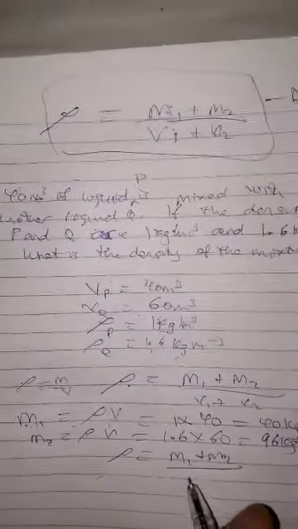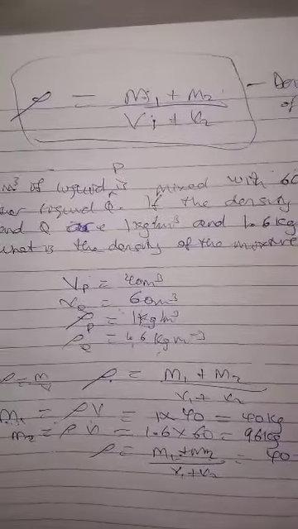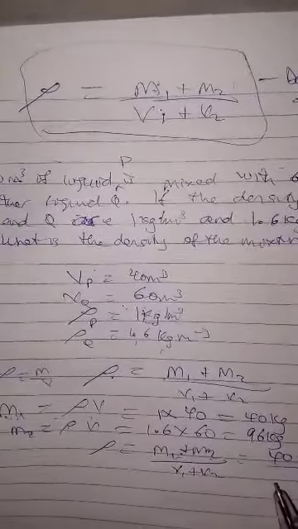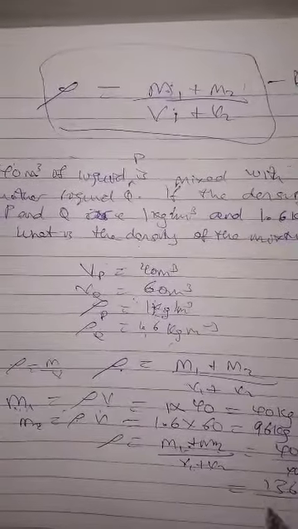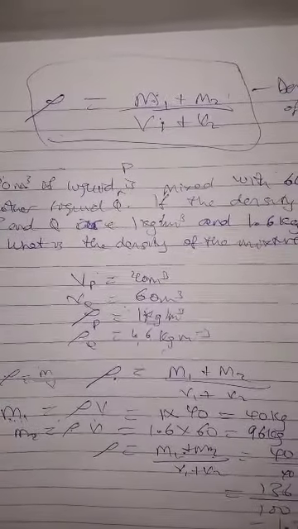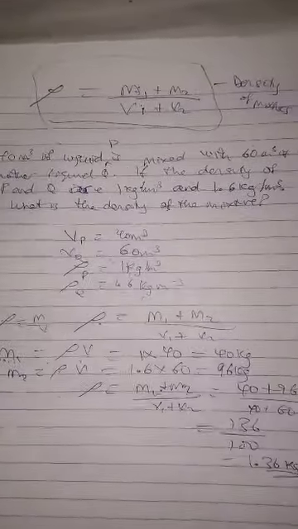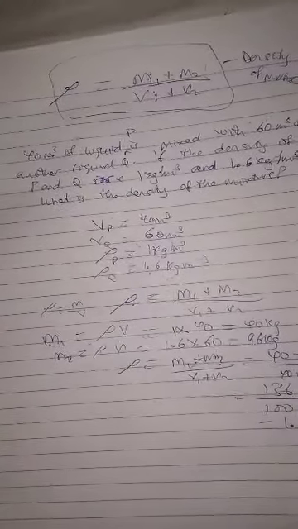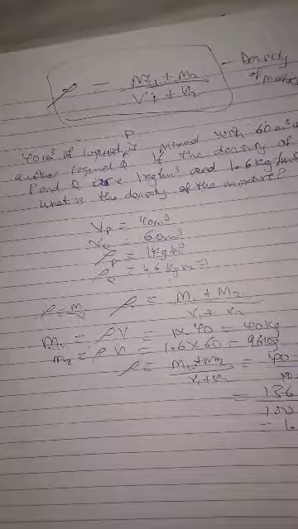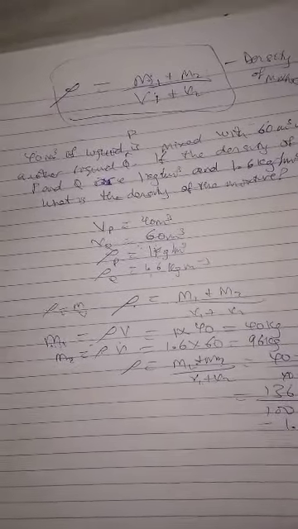So they said, what's the density of the mixture? Density of the mixture is M1 plus M2, the sum of the masses, over the sum of the volumes. So the sum of the masses is 40 plus 96, over the volume, which is 40 plus 60. So you have 136 over 100, that's 1.36 kilogram per meter cube. So this is the density of the mixture. With my answer here, that's option D.